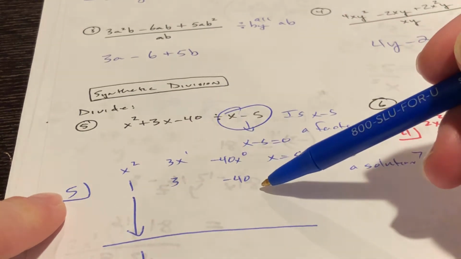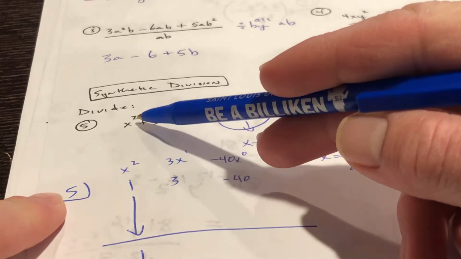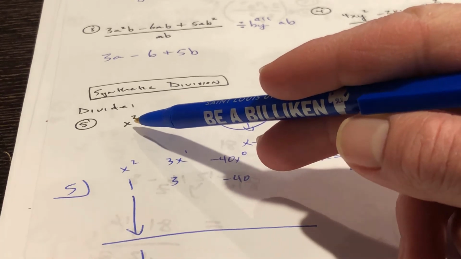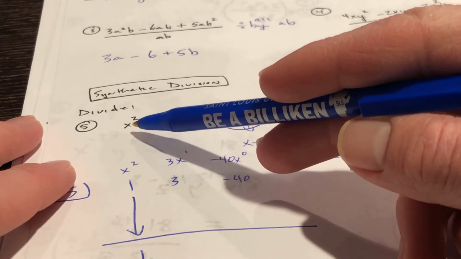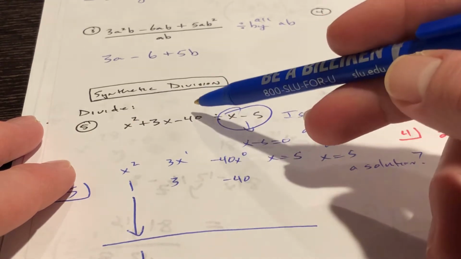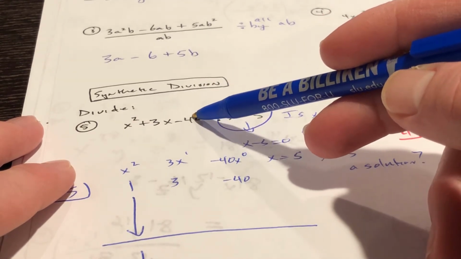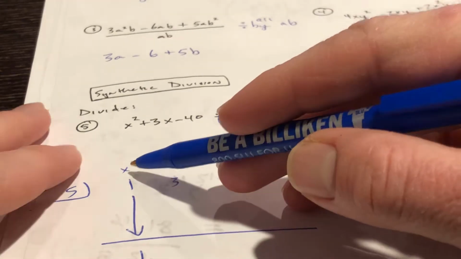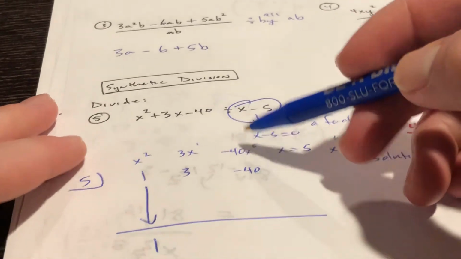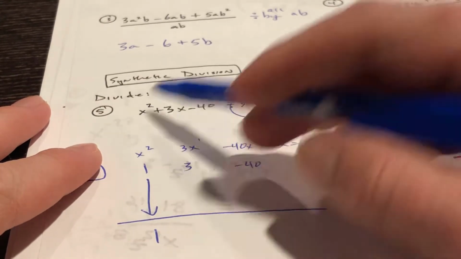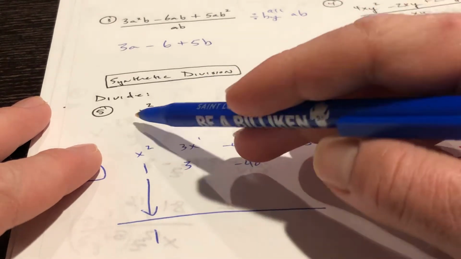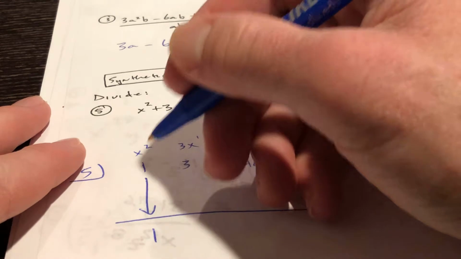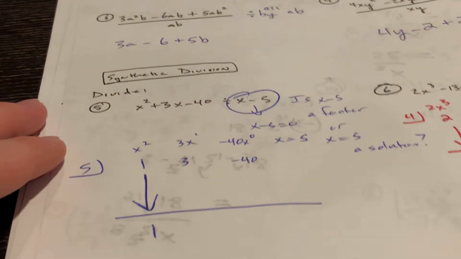Here's what I write horizontally. I'm starting with the x to the 2nd, and I need to write in a coefficient, a number for all of the powers of x, starting at 2 and going down to x to the 0. Negative 40 is negative 40 times x to the 0. All right, so I have x squared, 3x, and a negative 40. I'm really doing a single x squared divided by a single x. 1 divided by 1 gives me 1. So that is why I'm going to bring this number down in almost all the cases.